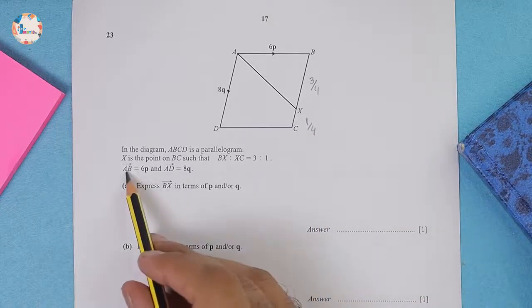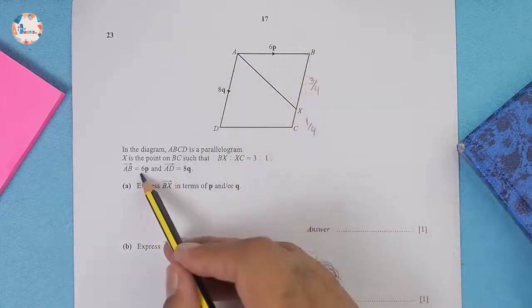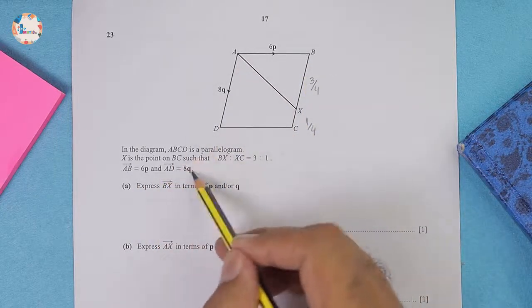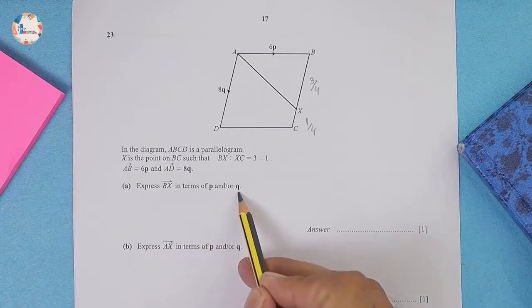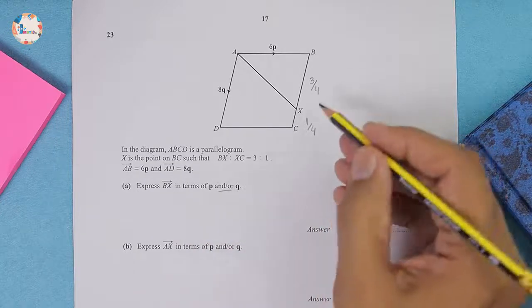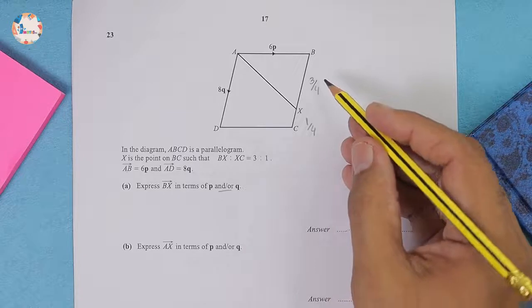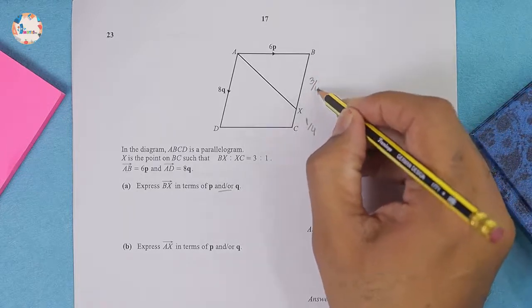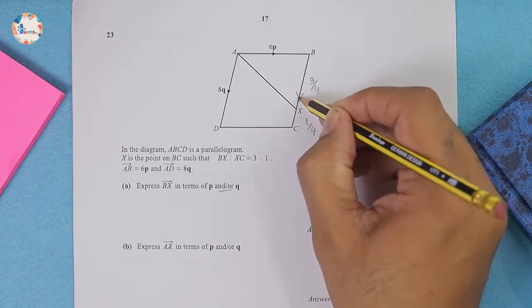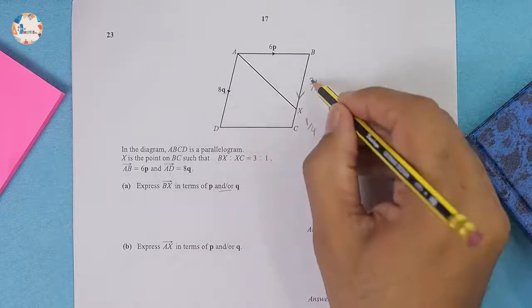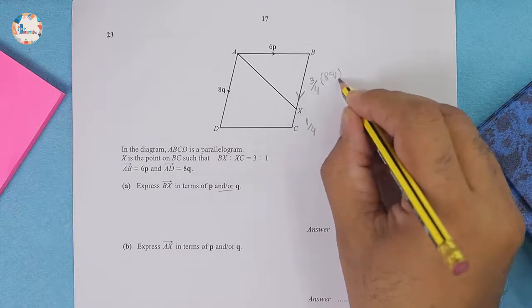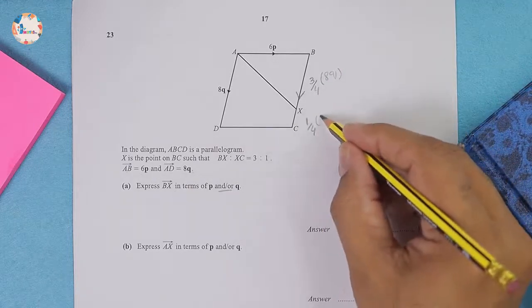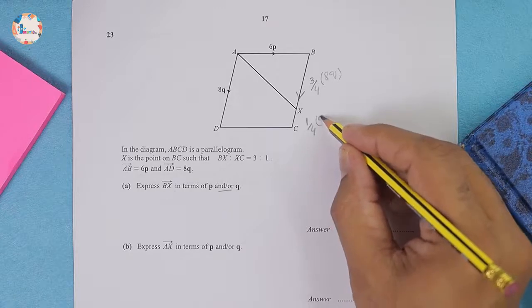Then AB is equal to 6P and AD is equal to 8Q. Now express BX in terms of P and or Q. So we can take this route. First of all, BX will be in this direction. So 3/4 of 8Q, and the other is 1/4 of 8Q.